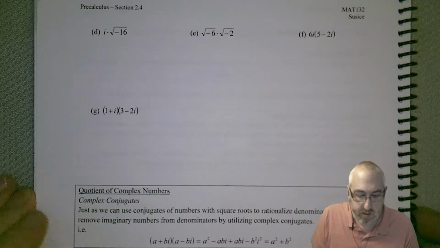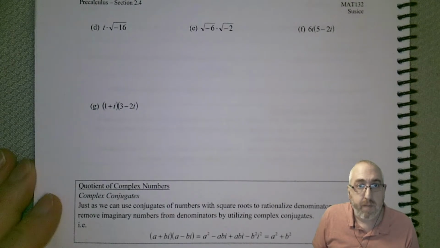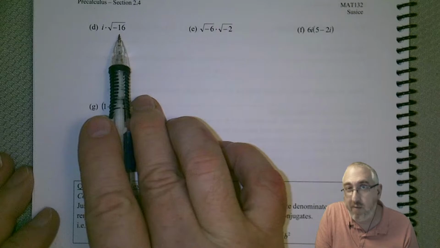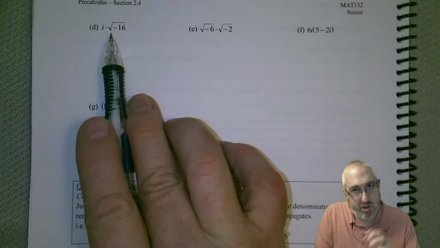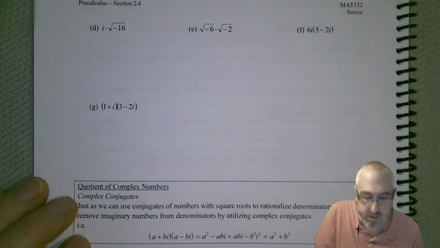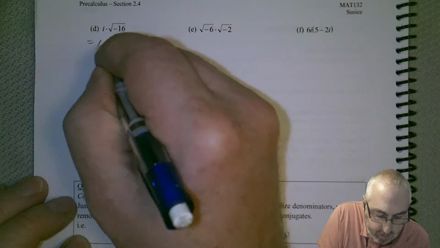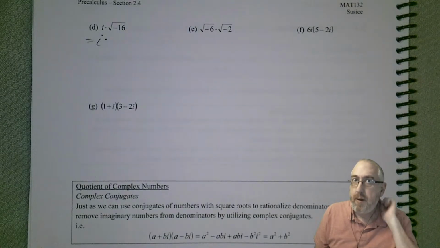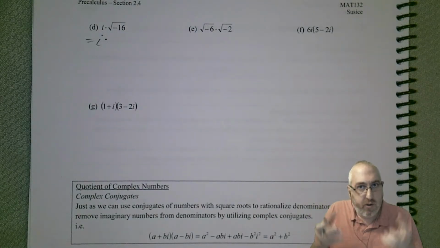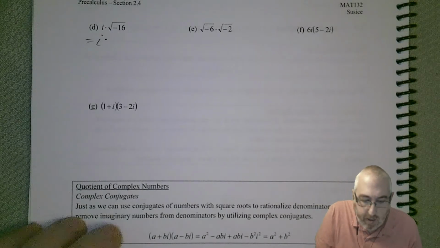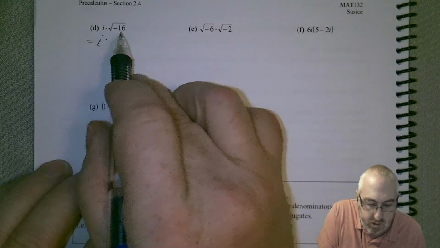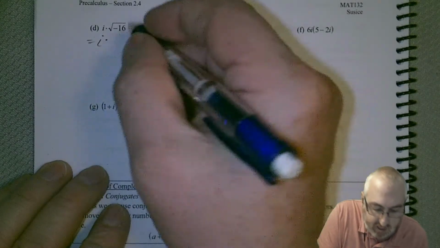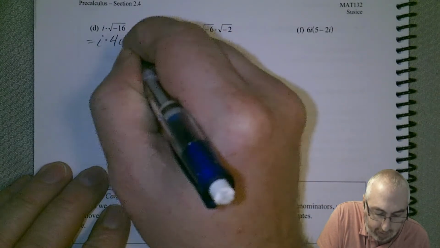A few more of these. So for this problem here, we have I, but we also have the square root of negative. And now remember, we don't like that. So let's change that into the I format first before we do anything. So we got I times what? Now, if you can start to do this without those extra steps, that's great. But if not, write them in. So remember, the square root of 16 is 4, and the square root of -1 is I. So this would be a 4I.